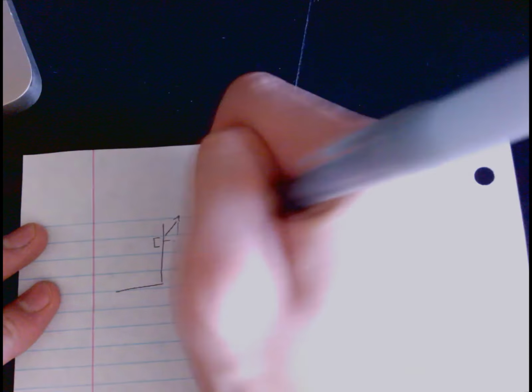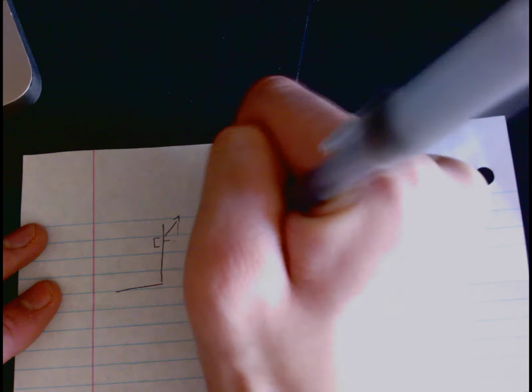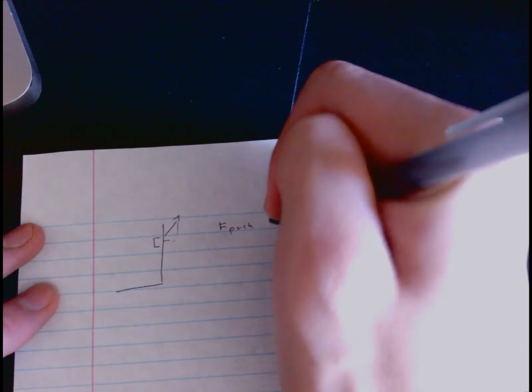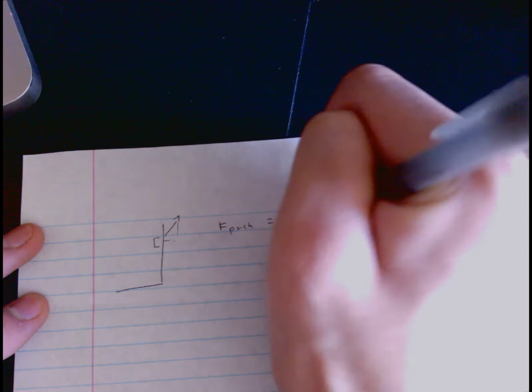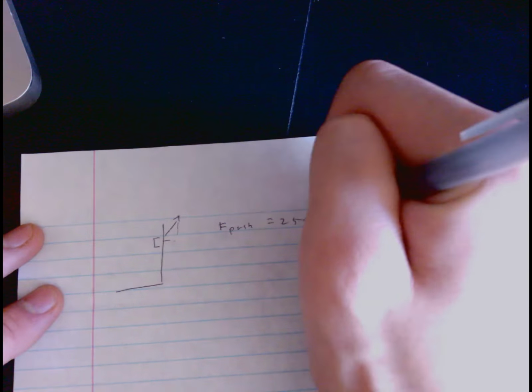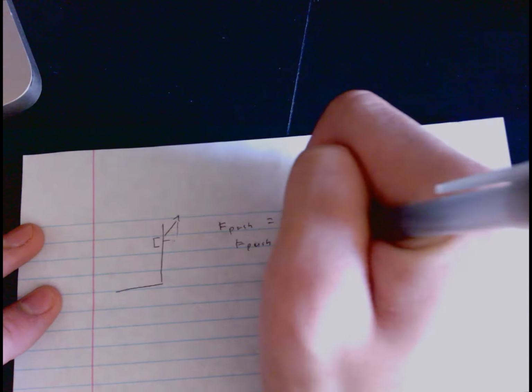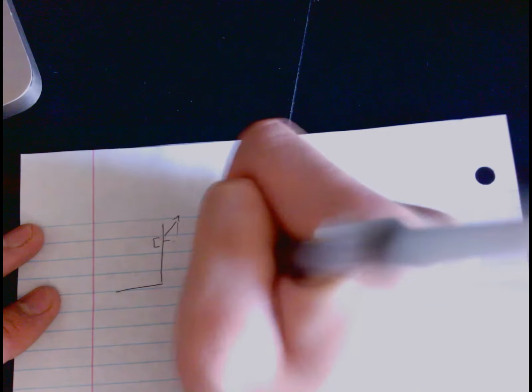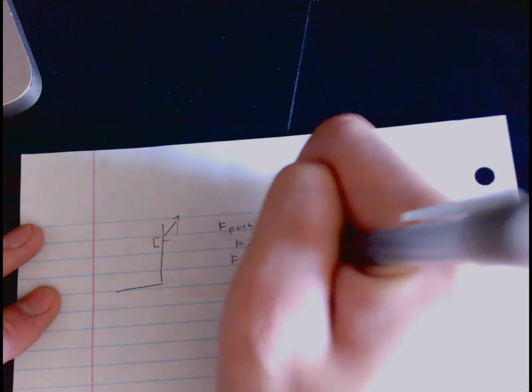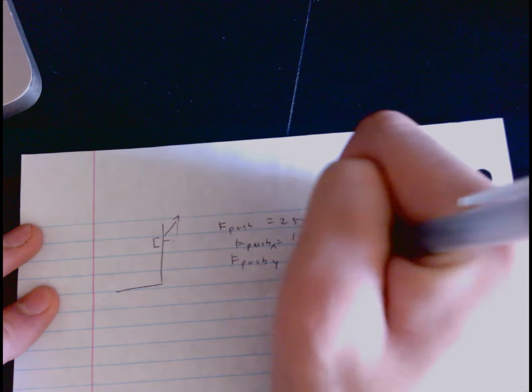And so the total force of the push is equal to 250 newtons, but it can be split up into an x component of 150 newtons and a y component of 200 newtons. The mass of the box is 10 kilograms.